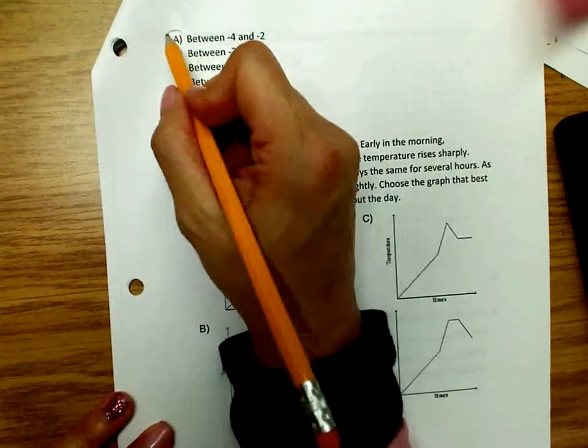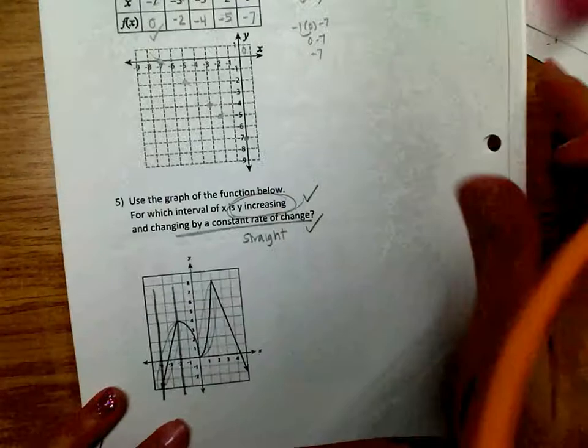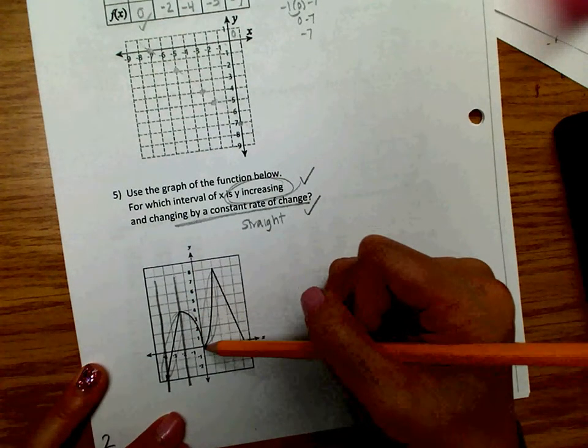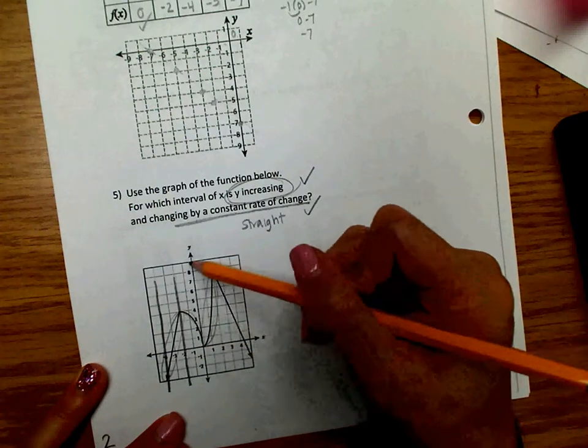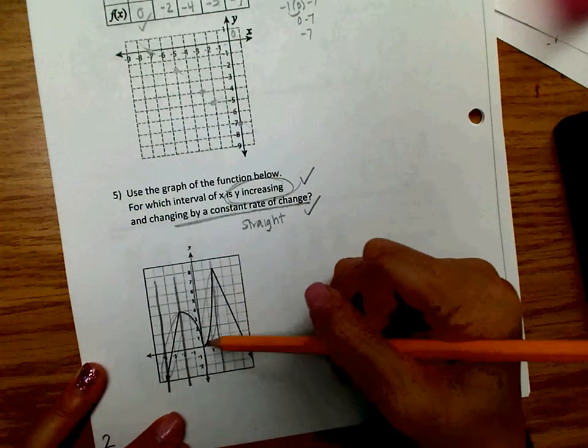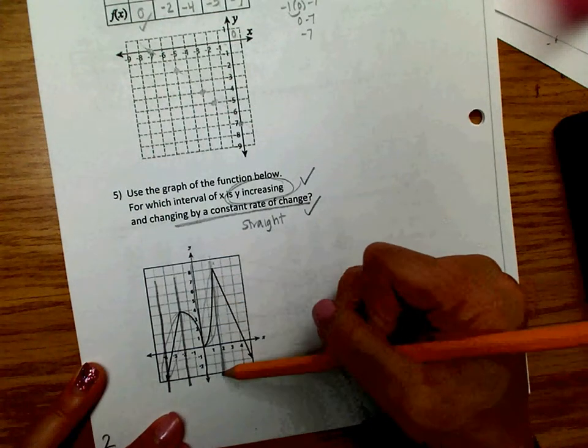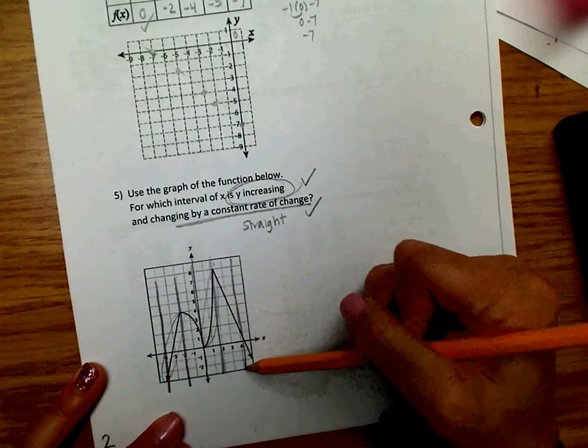If it was -2 and 0, it would be from here to here, and that's decreasing, and it's not a constant rate of change. From 0 to 2, okay, that's increasing, and it's not a constant rate of change. And from 2 to 4, and beyond, this is decreasing and straight.